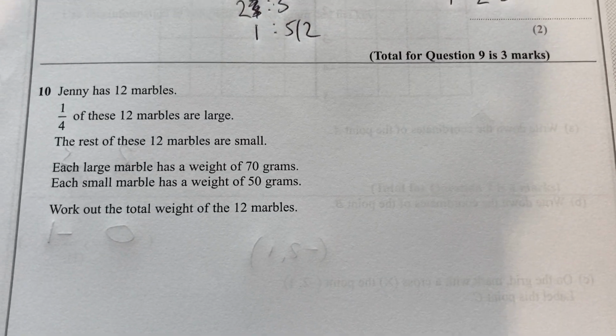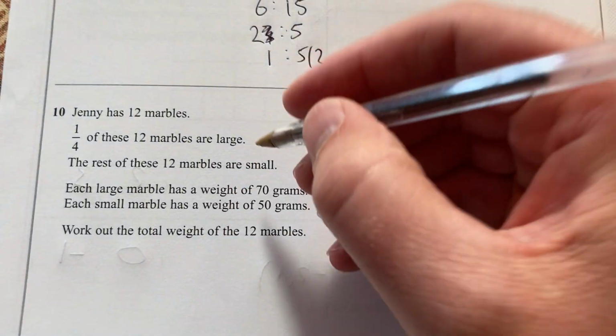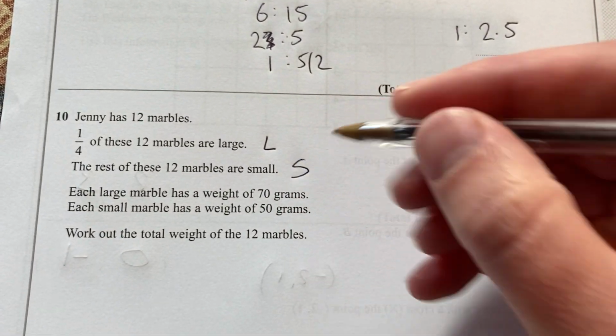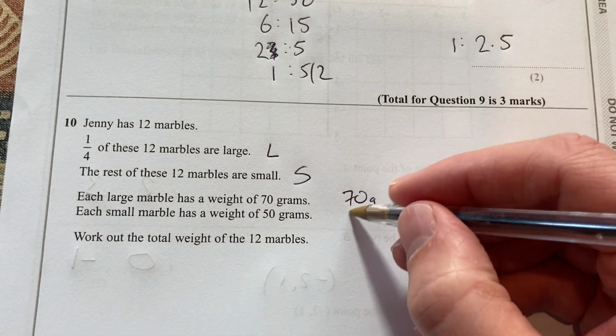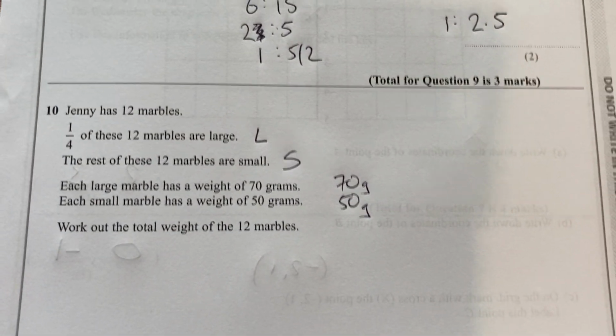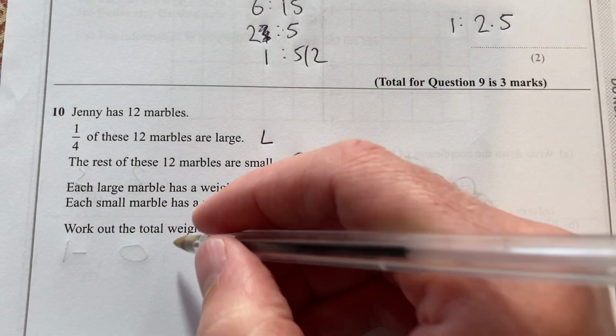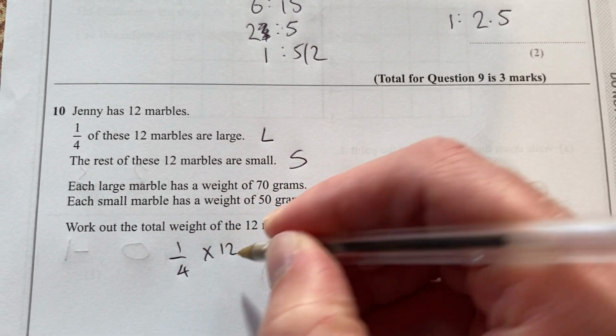Jenny has 12 marbles. A quarter of these marbles are large. The rest of these marbles are small. The large marble has a weight of 70 grams. Small marble has a weight of 50 grams. So work out the total weight of the 12 marbles. So fractions of amounts here.